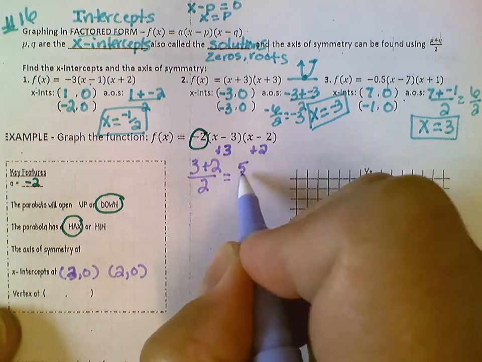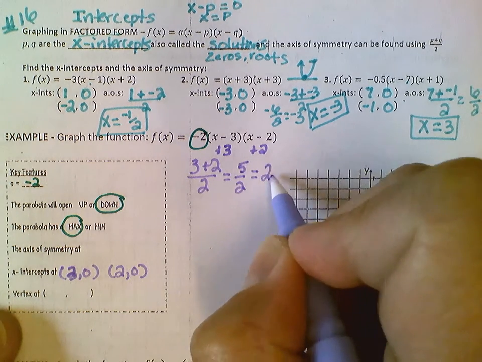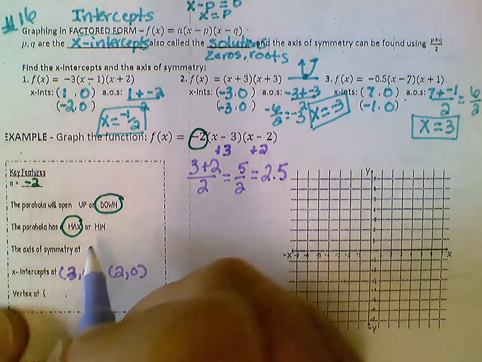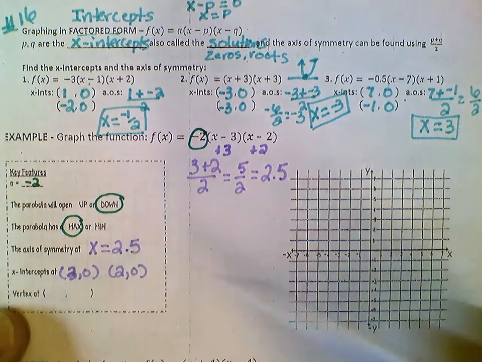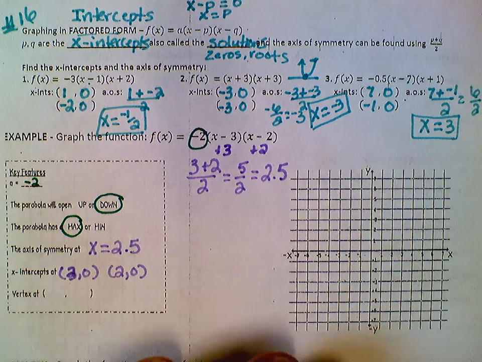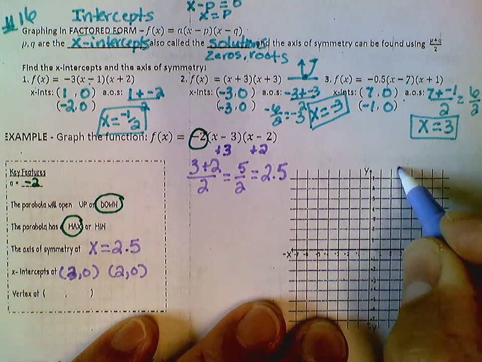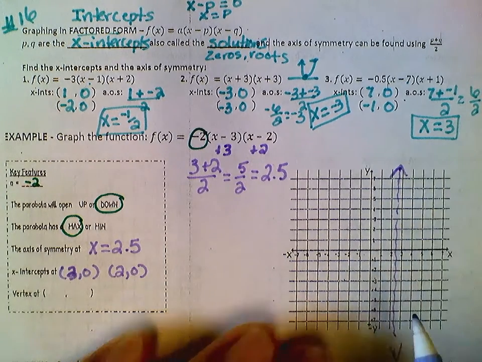3 plus 2 is 5/2. And while I like fractions for plotting points, we will go ahead and turn that into a decimal. So we have x equals 2.5 is my axis of symmetry. So I'm going to go to 1, 2, and halfway more. That's where my axis of symmetry goes.